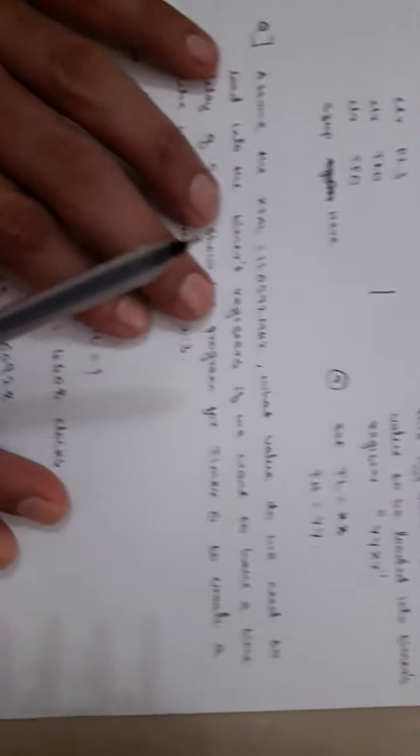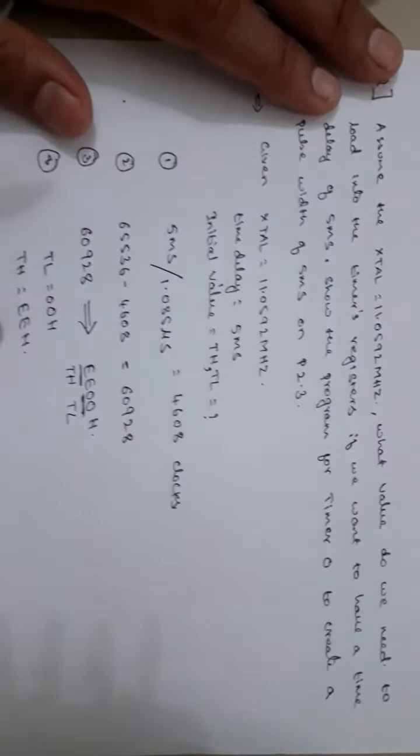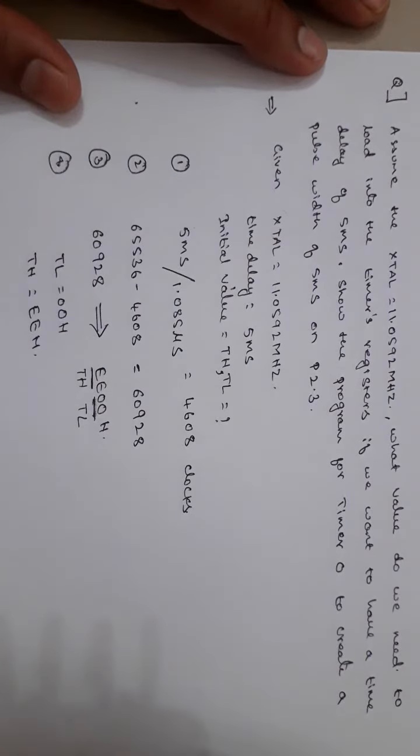Okay, now we'll see one question. Assume the external frequency of 11.0592 megahertz. What value do we need to load into the timer registers if we want a time delay of 5 milliseconds?